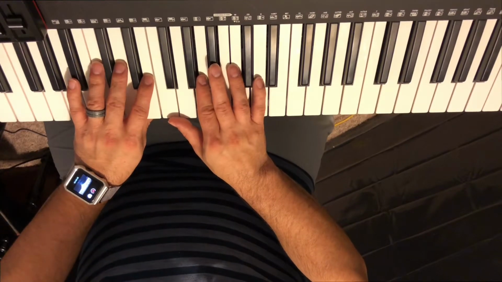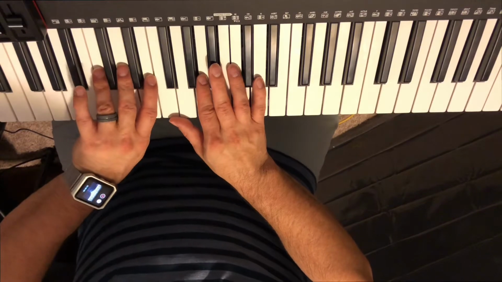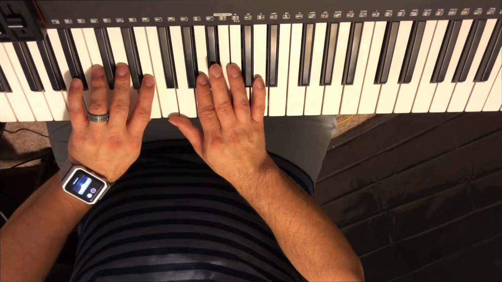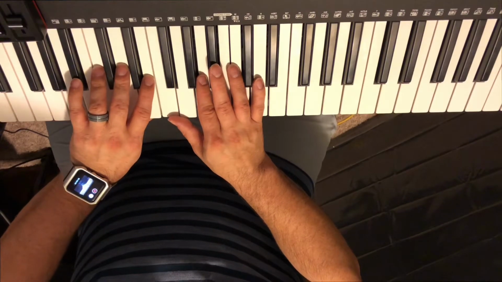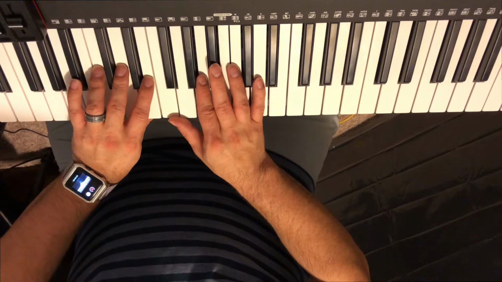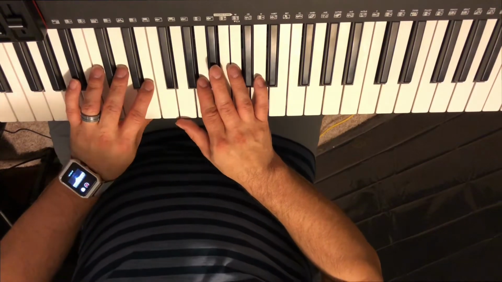Now, I've done a number theory video on the guitar that I would encourage you to go watch if you haven't seen it yet. I will do the same thing on the piano later, but it'll help you for this 2-5-1 chord progression video. So real quick, what is the 2-5-1 chord progression?